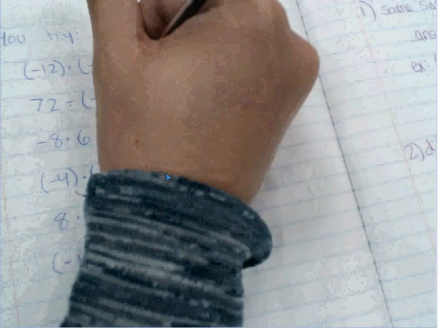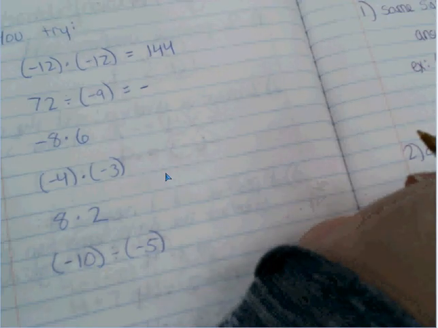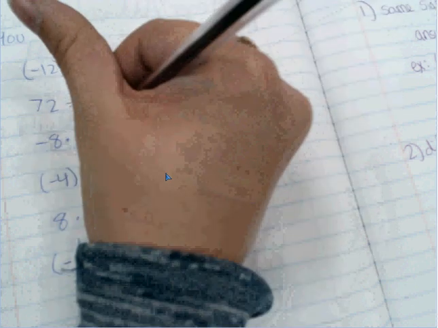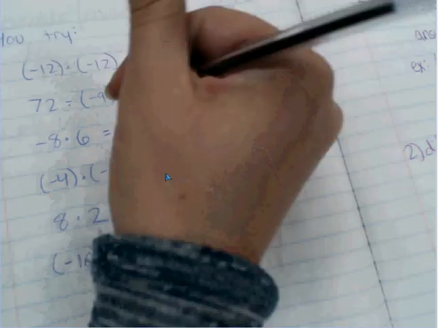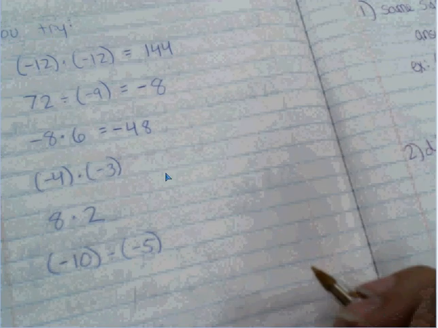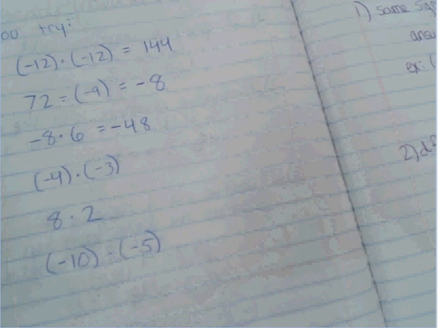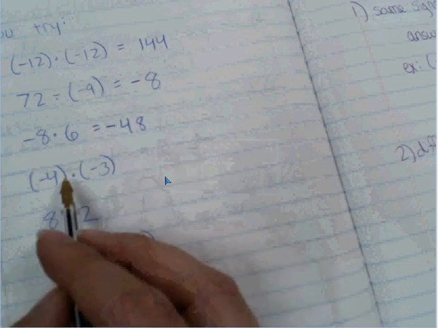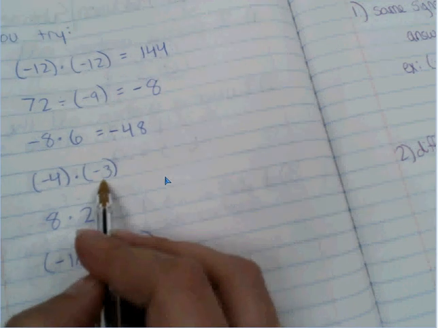This one, we have a positive and a negative. So the signs are different, so our answer is going to be negative. And then 72 divided by 9 is just 8, so negative 8. Again, a negative 8 and a positive 6. So they're different, it'll be negative. And 8 times 6 is 48. This one, multiplying negative times a negative, they're both negatives.